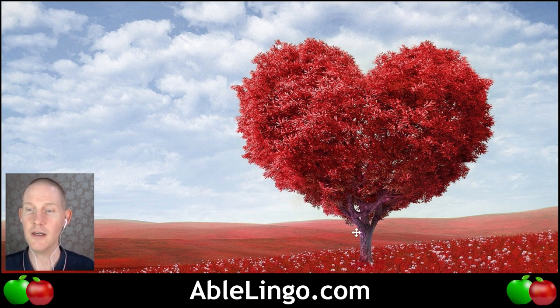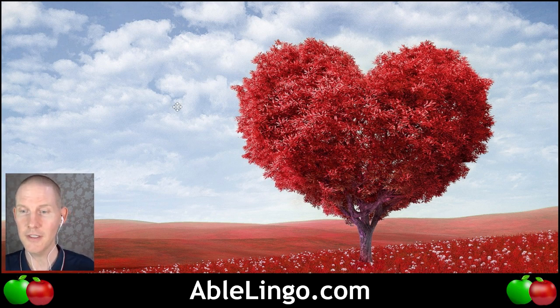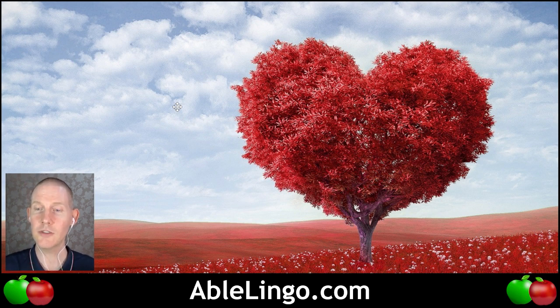We could say, Leah Huda says, a big heart in the middle of a field. A tree with its leaves in the shape of a heart. It's red. The whole field is red, right? And there's a cloudy sky in the background. It's not completely overcast, but it's close. If it was an overcast day, then there would be no blue sky. But here we have some blue sky. All right? A heart-shaped tree, as Keen English says.